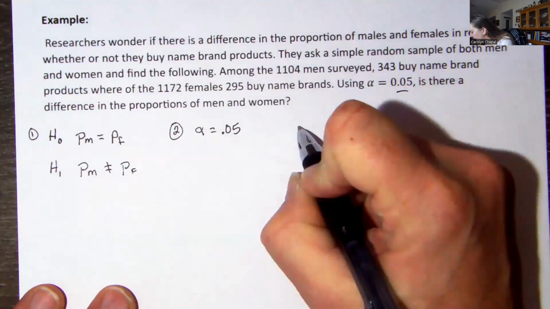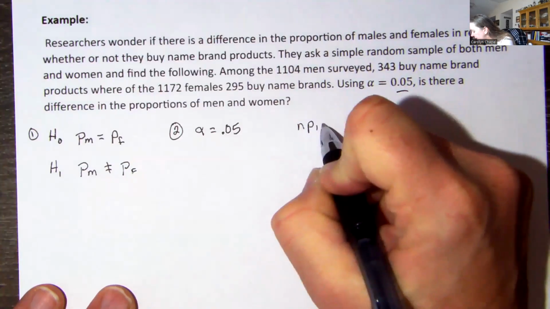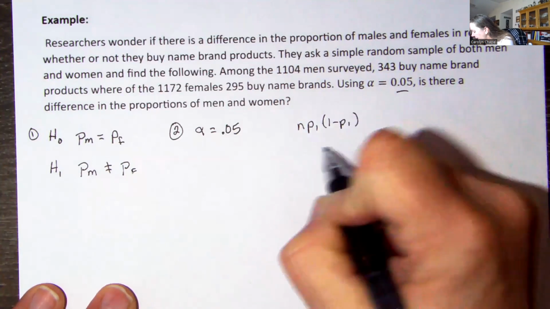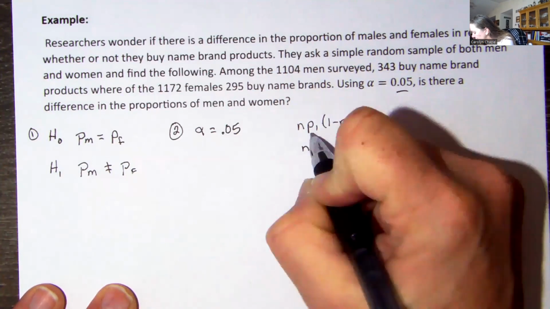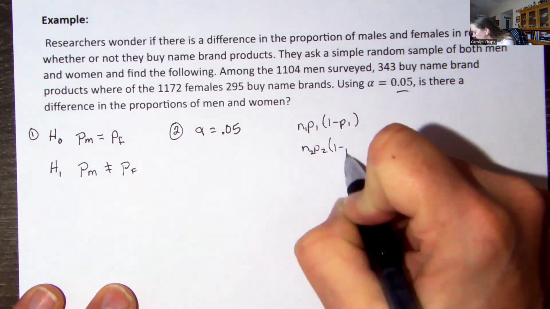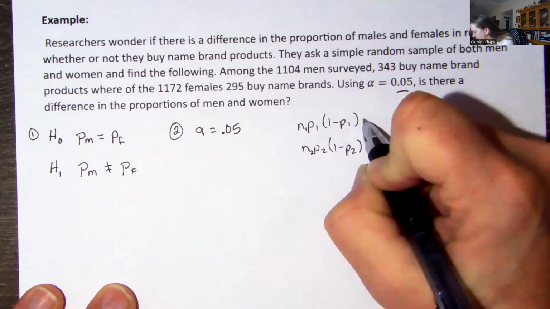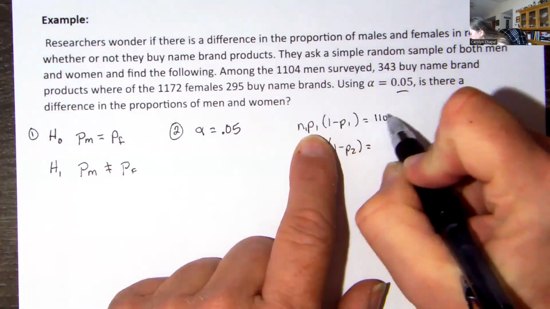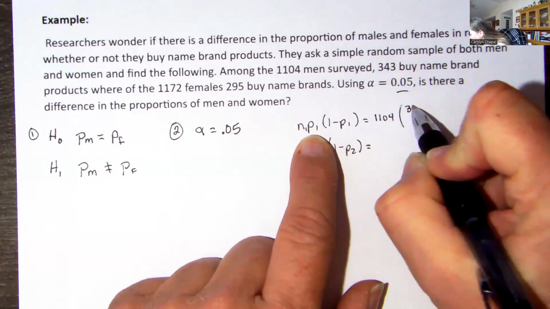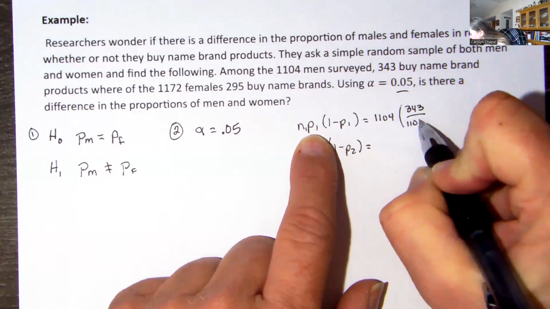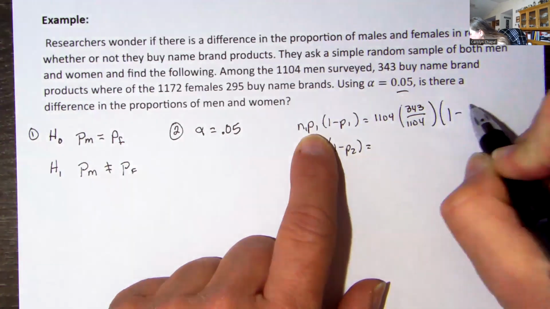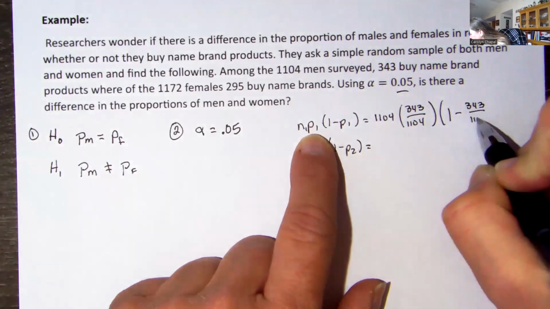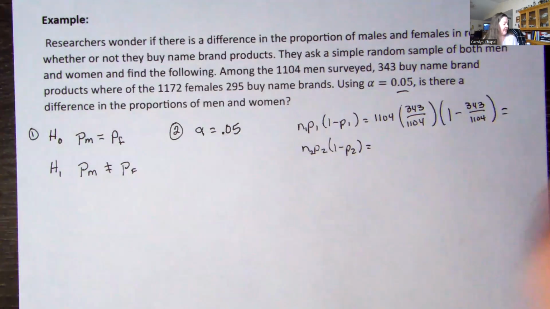But I do want to look at that n p1, 1 minus p1, and I do want to look at n p2 and 1 minus p2, so for both my men and my women. In terms of my men, we had 1104, and we have that 343 out of 1104 minus 343. I'm going to get that value just to make sure that they are more than 10. This is something we should do.